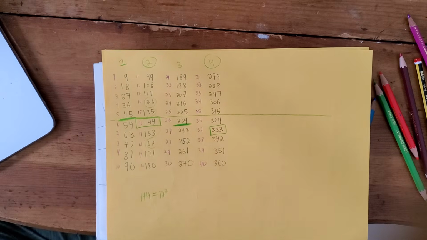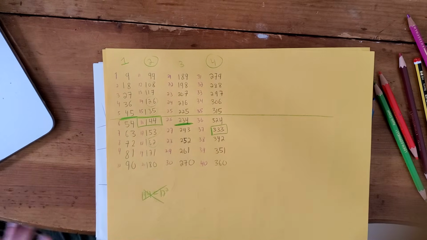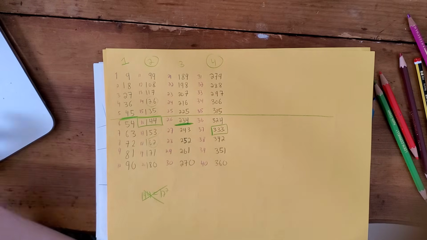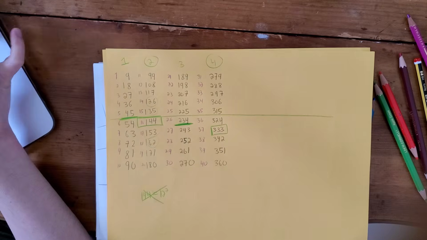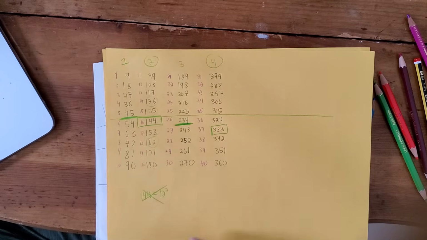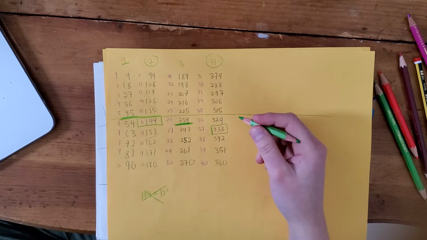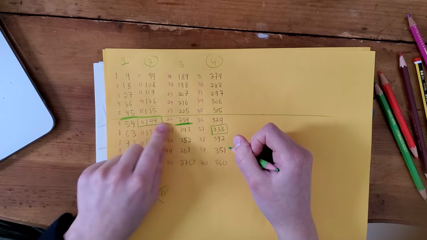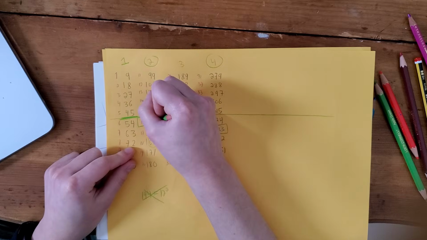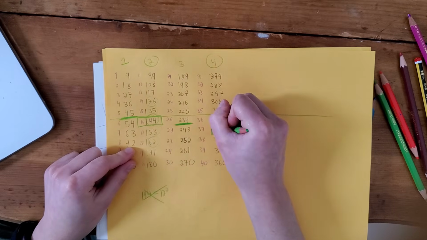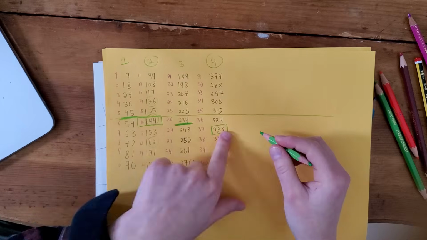No. Okay, so that's whatever I was thinking there. 333 divided by 12? No, that doesn't work either. Okay, so we have some number here, but maybe it has something to do with the 11s, because this has a 44 and this has a 33.